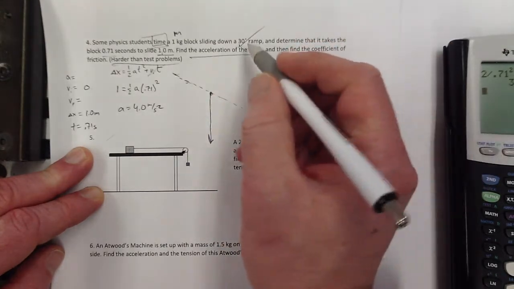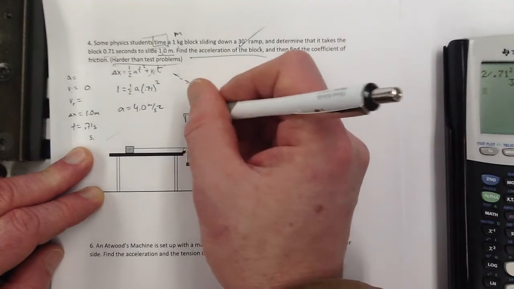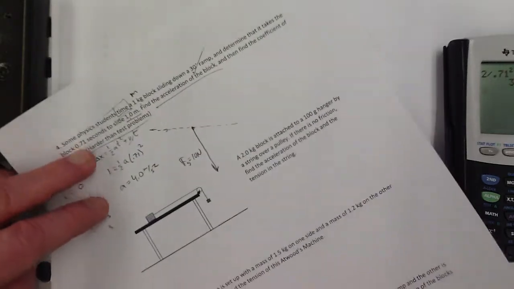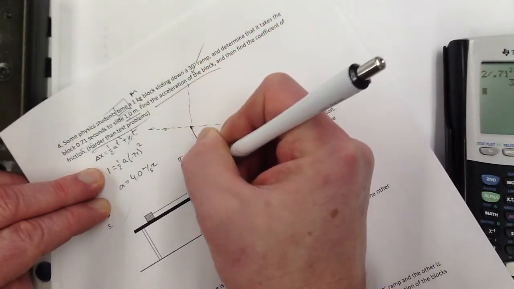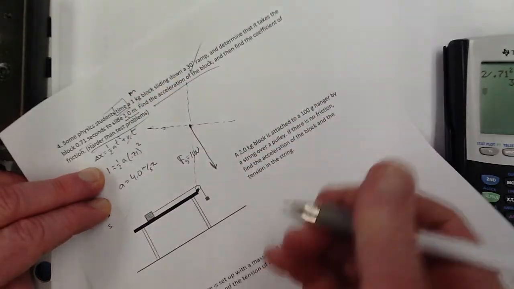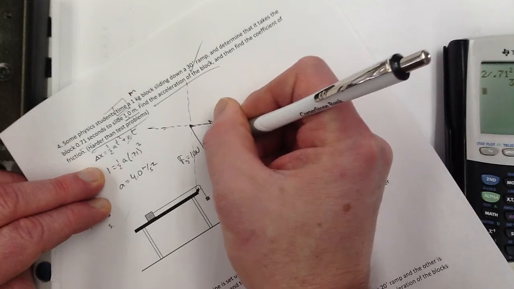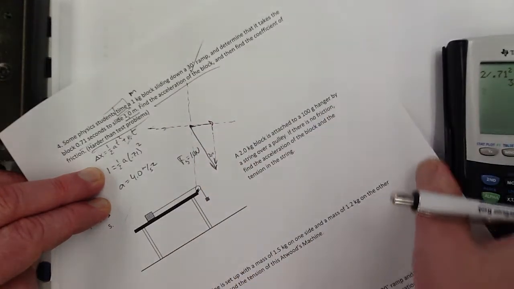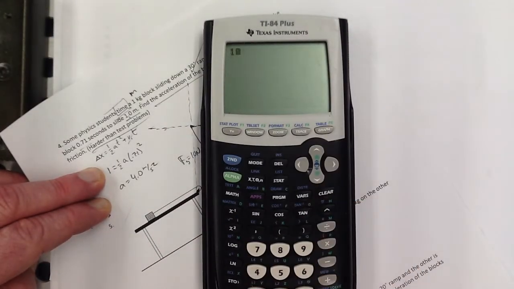This block has a mass of 1 kilogram, so the gravitational force on it is going to be 10 newtons. Everything else in the diagram is going to line up with this XY system. First thing I'm going to do is break that up into the sine and cosine parts. I'm breaking up 10. So 10 times the sine of 30 is going to be 5.